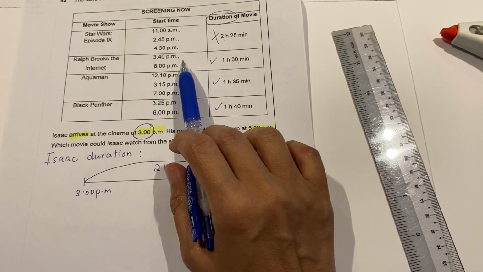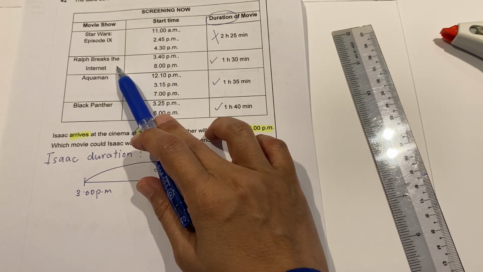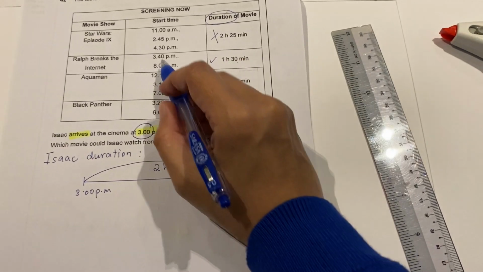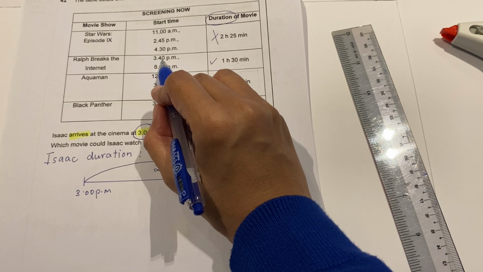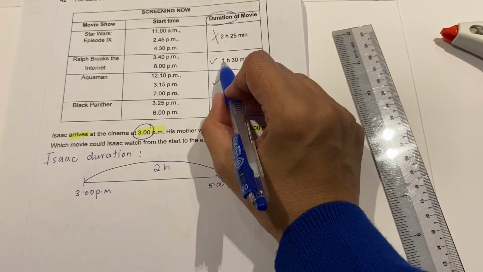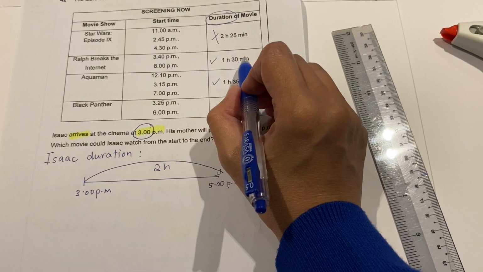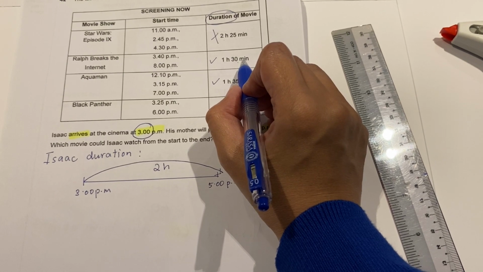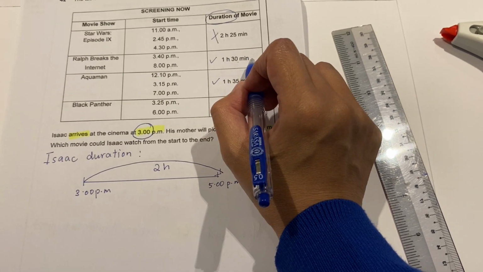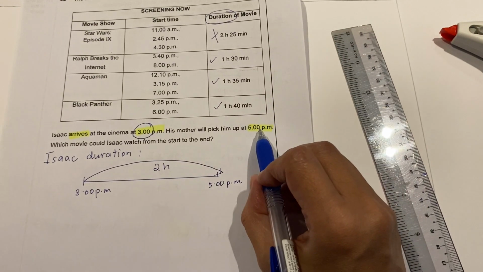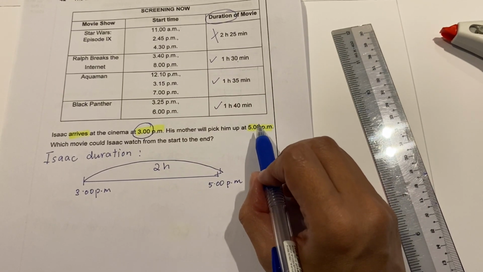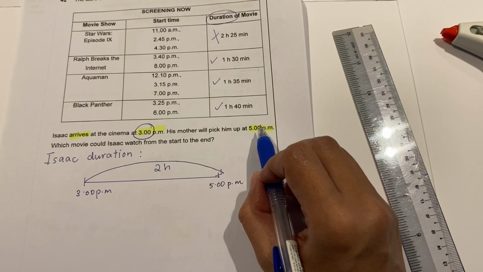Now let's take a look at Ralph Breaks the Internet. 8 p.m. is totally out. Now 3:40 the starting time, and 1 hour 30 minutes. That will take more than the time he's supposed to leave the cinema, because his mother is going to pick him up at 5.